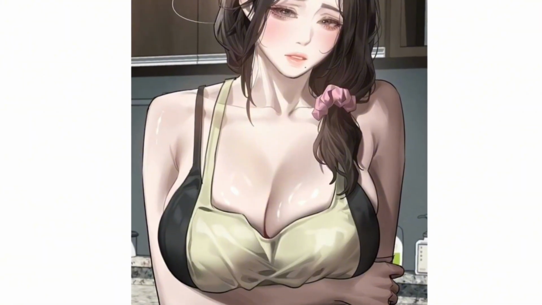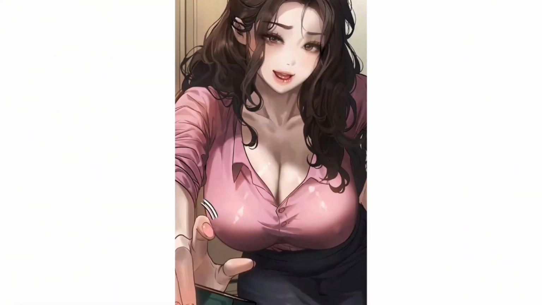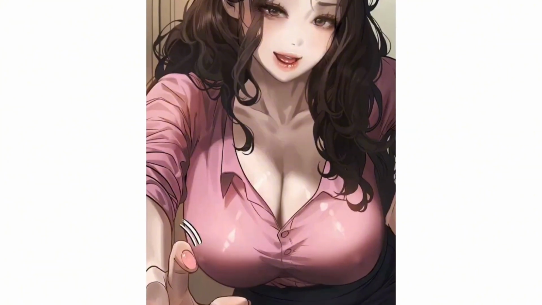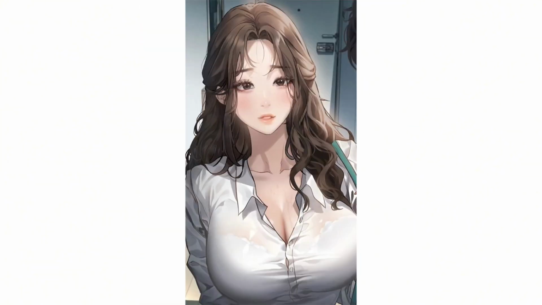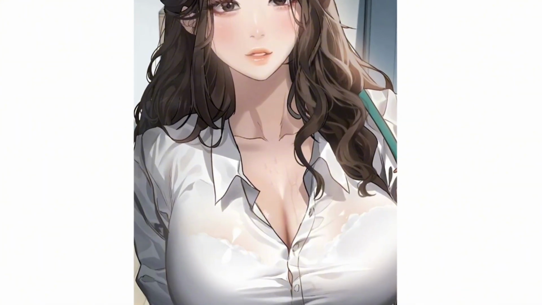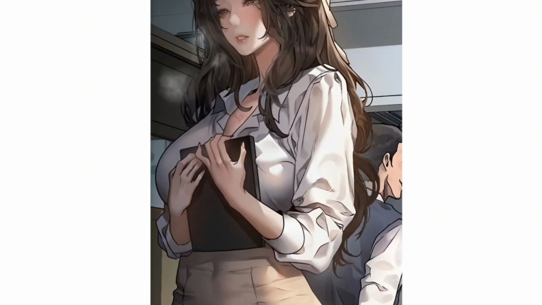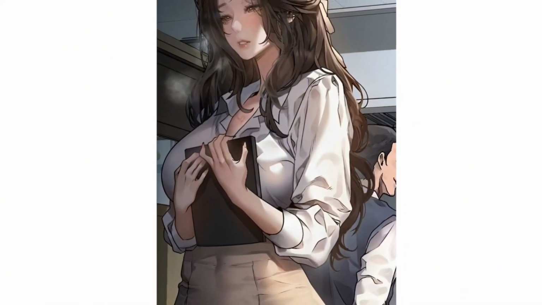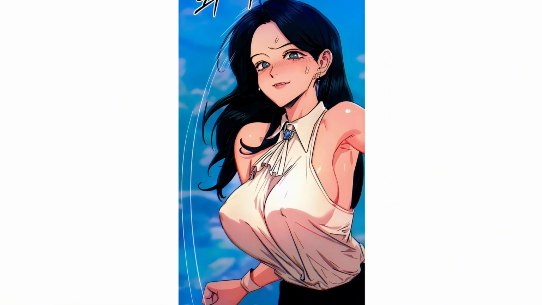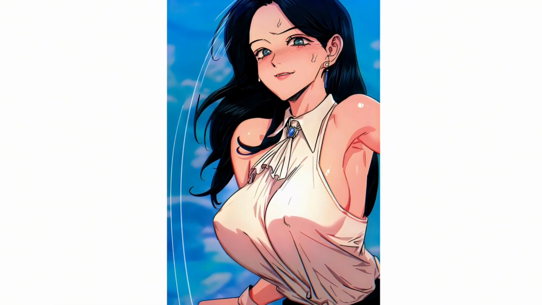While Webtoons have introduced many creative storytelling techniques and expanded opportunities for artists, they have also been criticized for increasingly relying on sexualized character designs and suggestive themes to capture and retain viewer attention. This trend raises important questions about artistic integrity, audience manipulation, and the long-term impact on both creators and consumers.